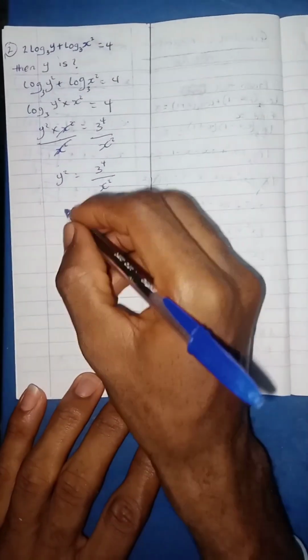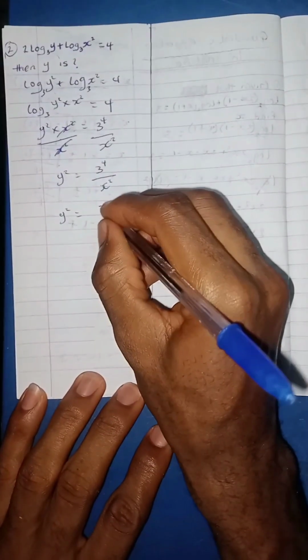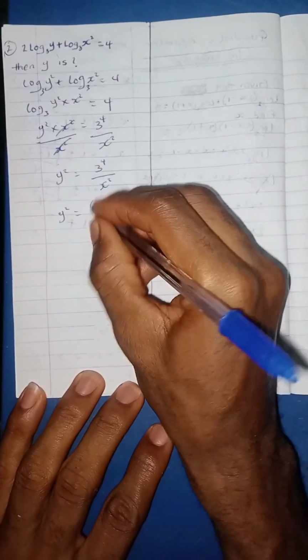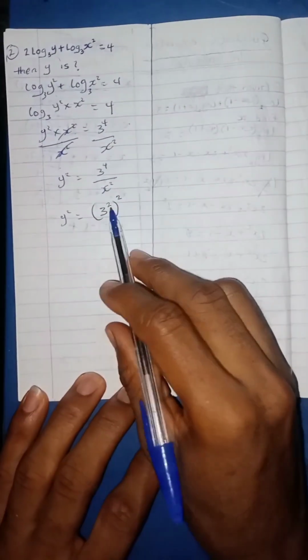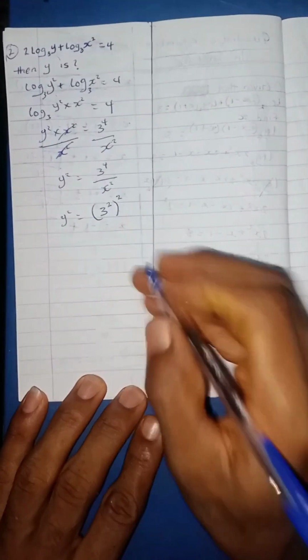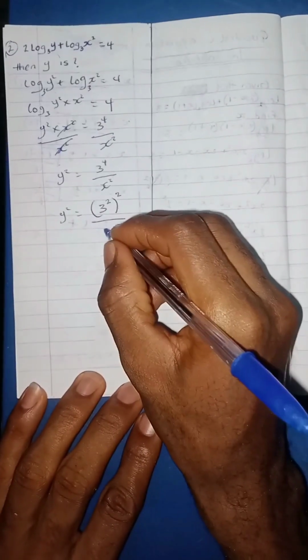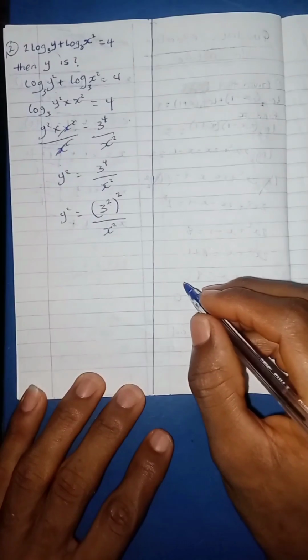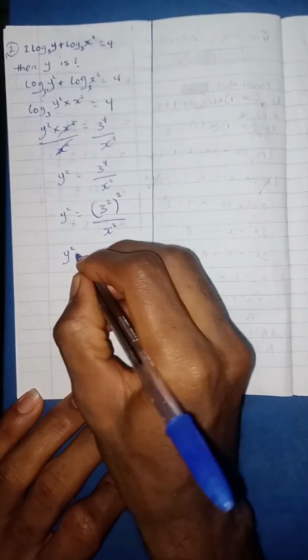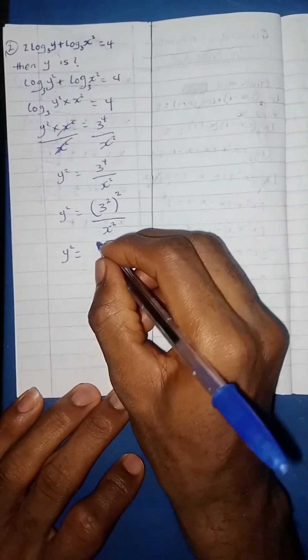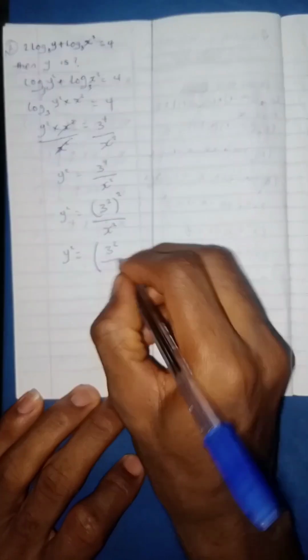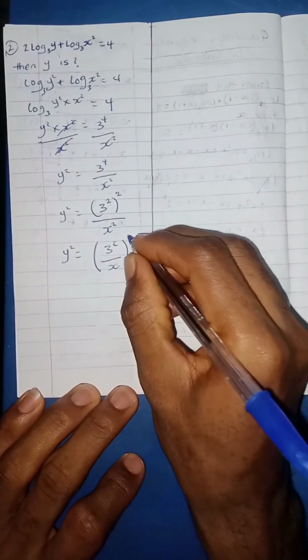Okay, so what do we do now? This is the same as saying y squared is equal to 3 squared, all raised to the power 2, because from our law of indices 2 times 2 is 4. We can as well say this over x squared. So y squared is equal to, this is all raised to the power 2, 3 squared over x squared.